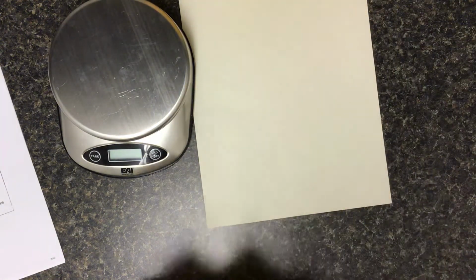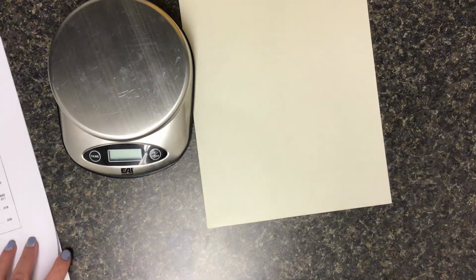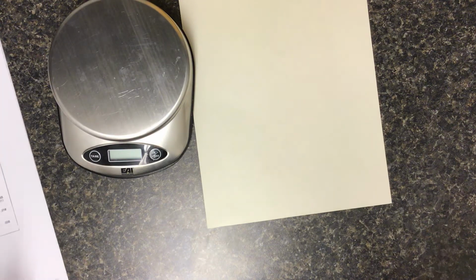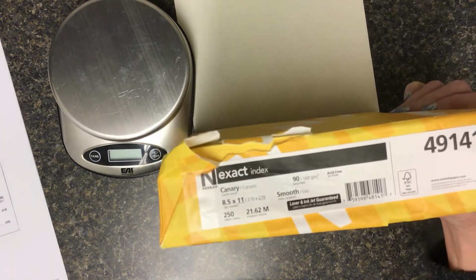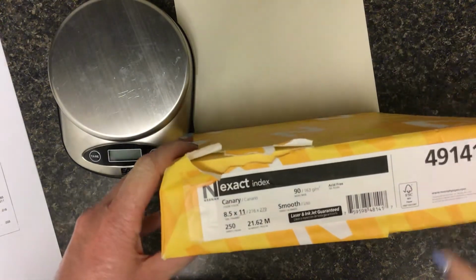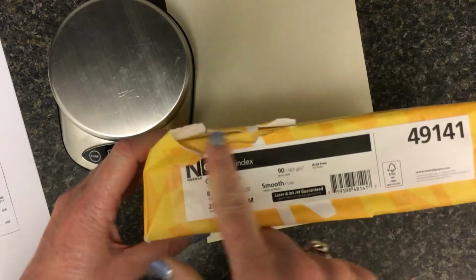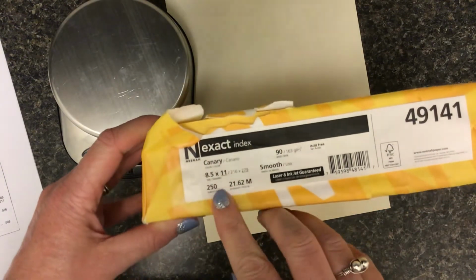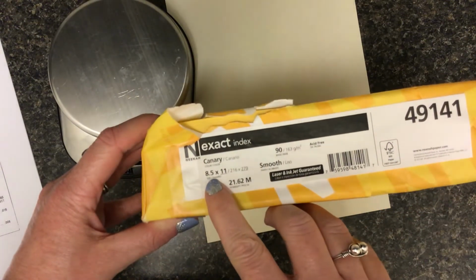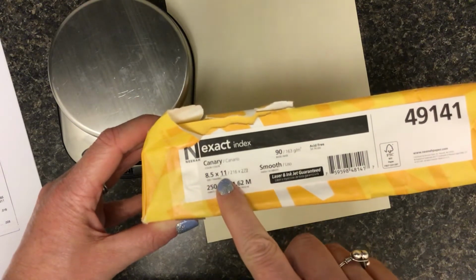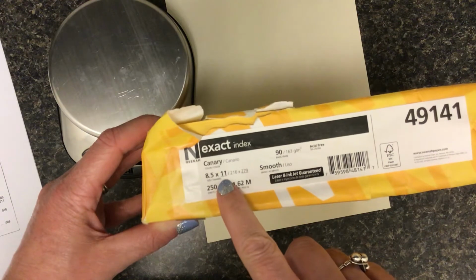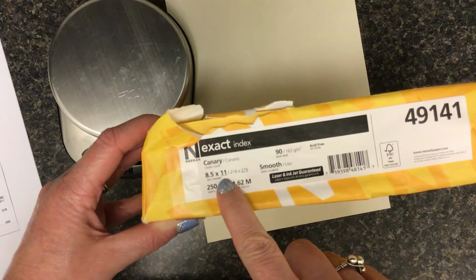Well, you go, how do I know which way the grain goes? Well, on a ream of paper, now this one, I don't know if somebody's taken some out of this, but do you see where it says 8.5 by 11 and there's a little line underneath there? That's telling you that the grain is going along the 11-inch direction.